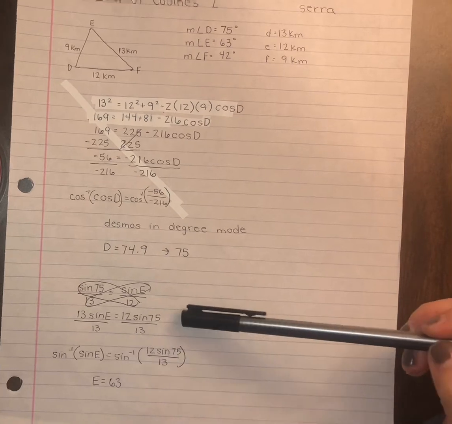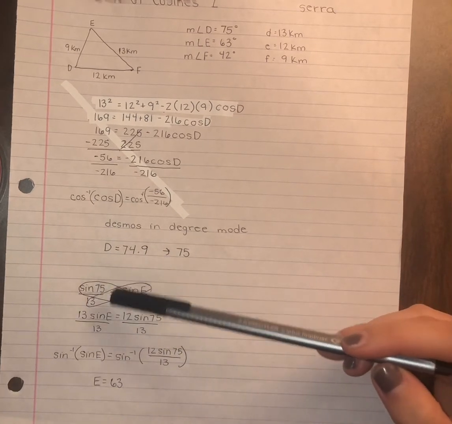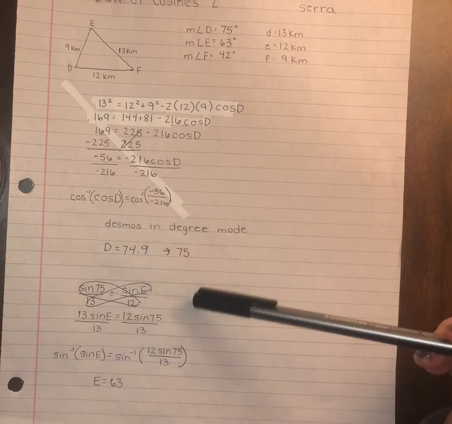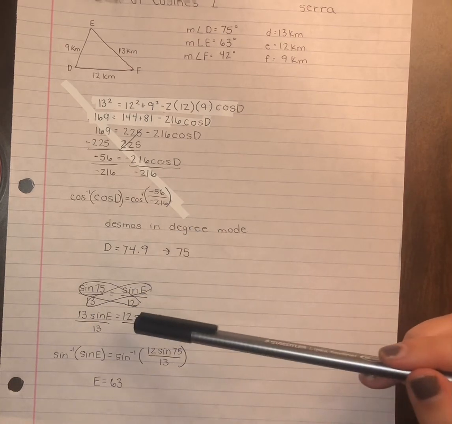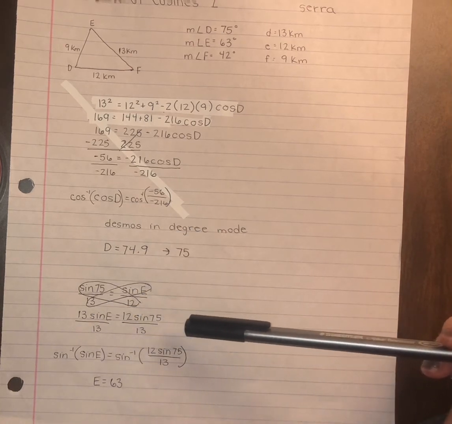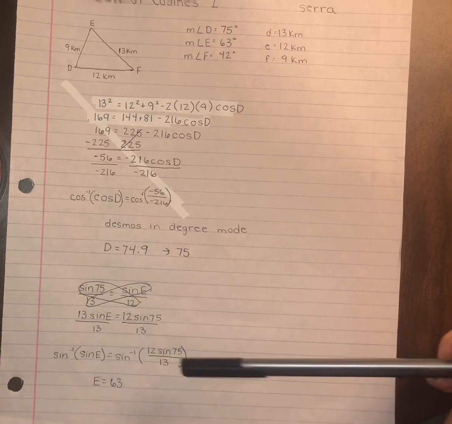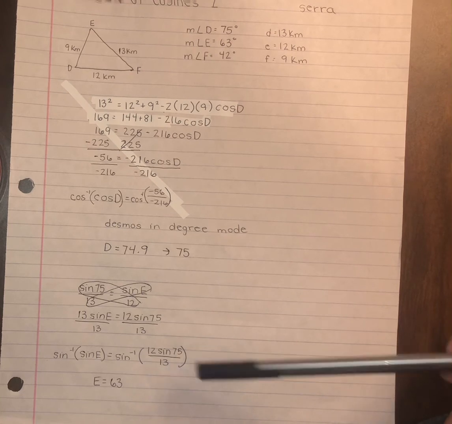So now that we have 75 for the measure of angle d, we can simply go over here and use law of sine. So we'll do sine 75 over 13 equals sine e over 12. Cross multiply those to get 13 sine e equals 12 sine 75. Divide both sides by 13 to get sine e equals 12 sine 75 over 13.